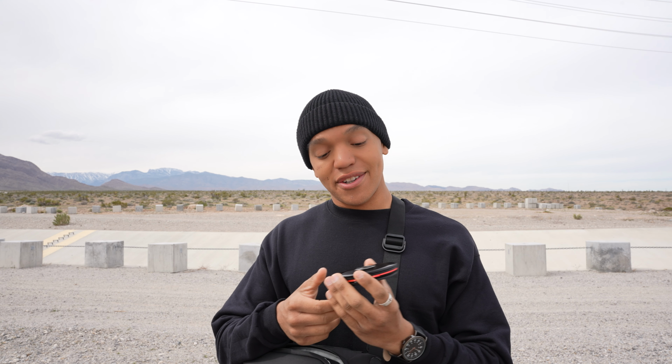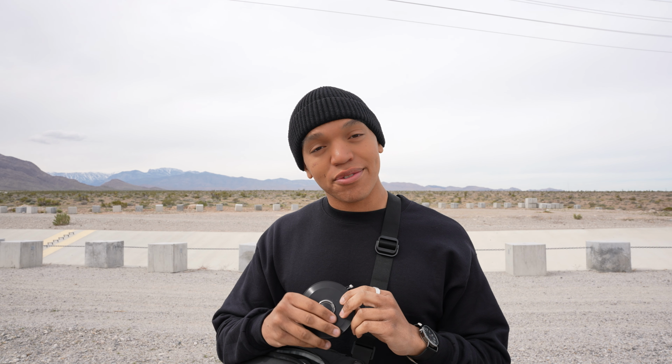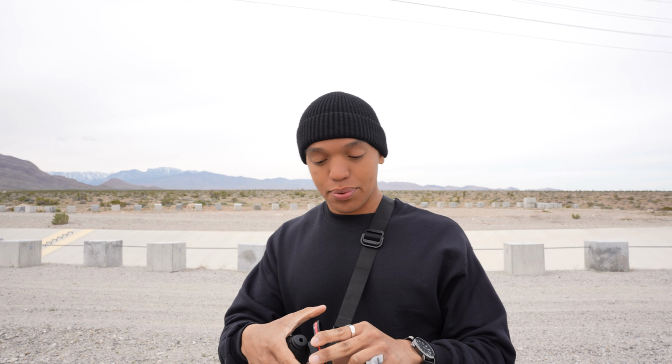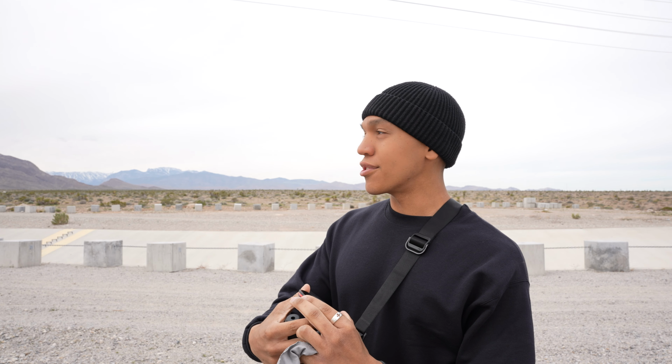This is a Freewell variable ND filter. Now I'm gonna do color grading practice. I'm gonna throw this thing in manual exposure, and I'm gonna put this filter on, and we're gonna do some color grading tests. It being overcast out is definitely gonna play a huge factor in things.